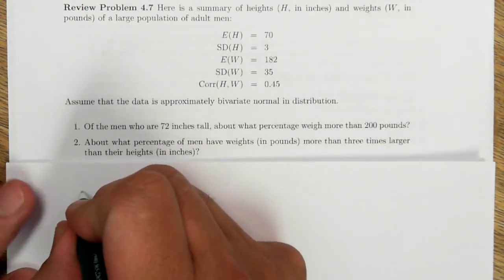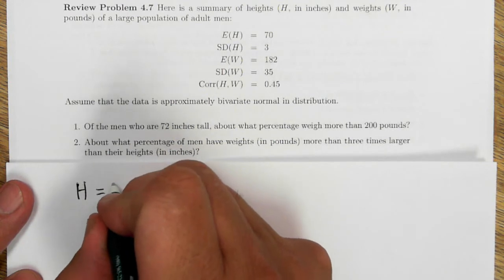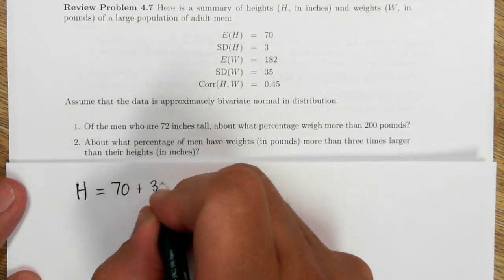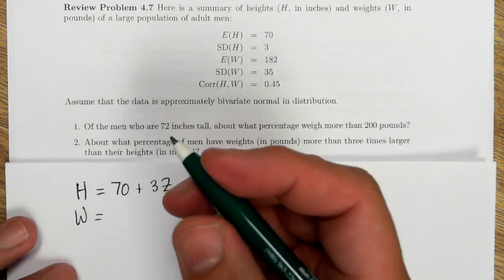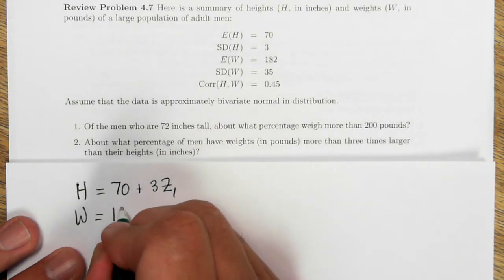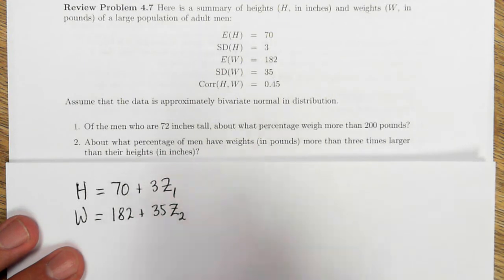To get started, let's write everything in terms of standard normal random variables. So that means the height will be equal to 70 plus 3 times z1, and the weight will be equal to 182 plus 35 times z2.